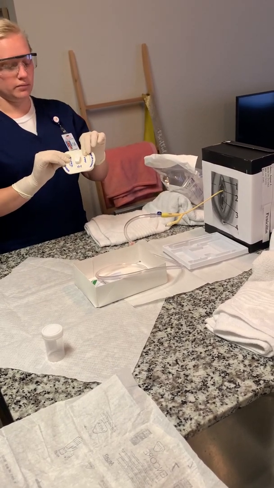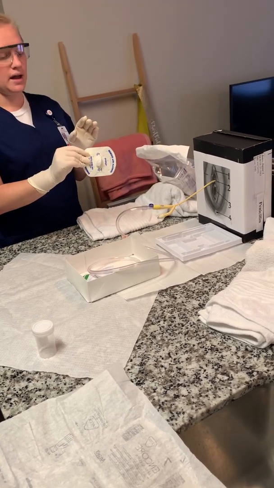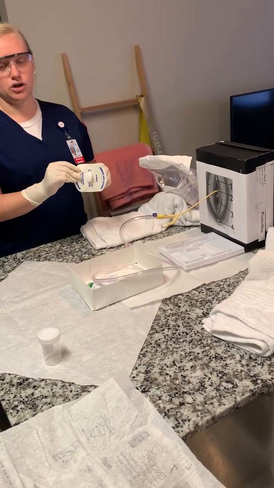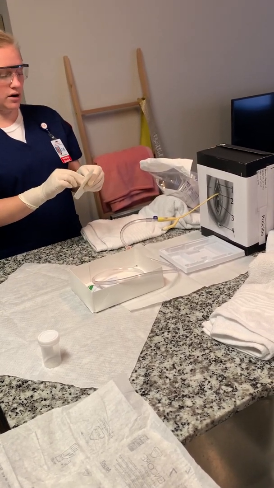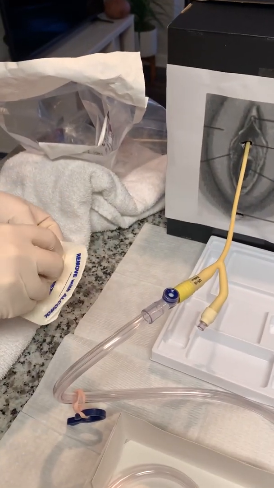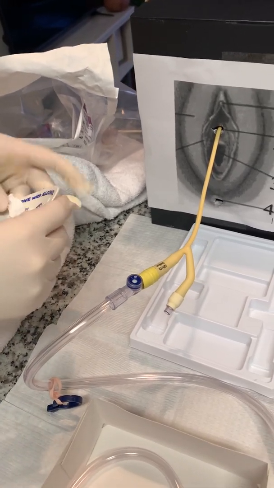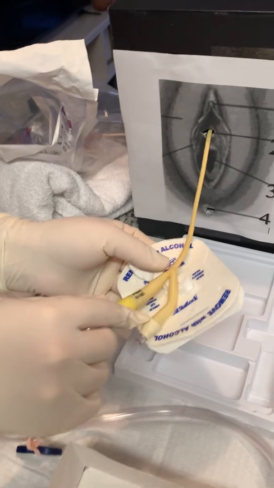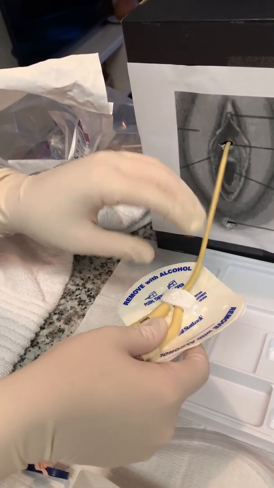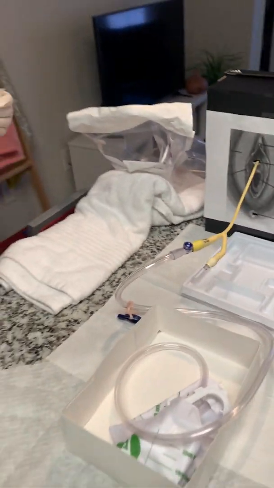And then I want to place the stat lock on the upper inner thigh, and I want to make sure that I leave a little bit of slack so there's no tension on the urethra. So this is how I'm going to show you how I would put the stat lock in. So I need to open it. Then I would place it like this and close it, and then I'm just going to take it off for now.